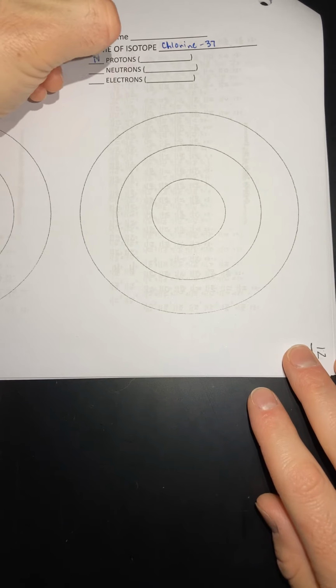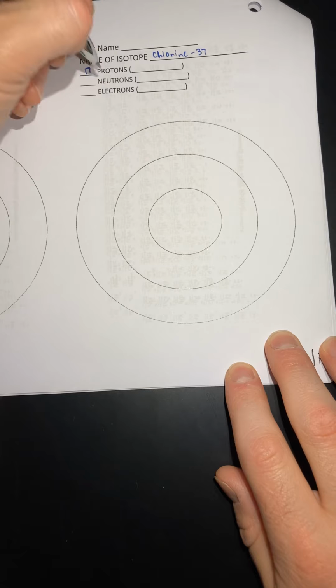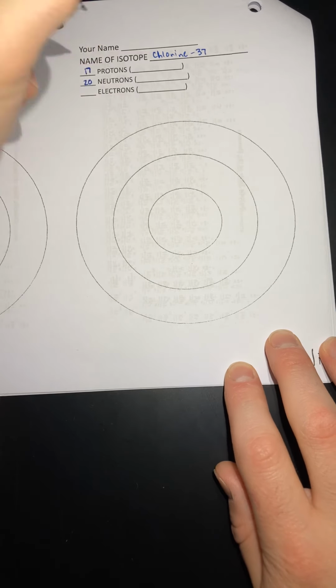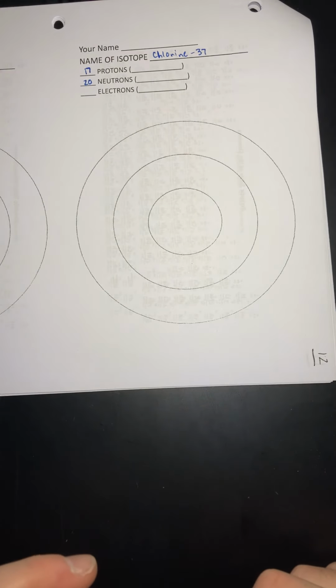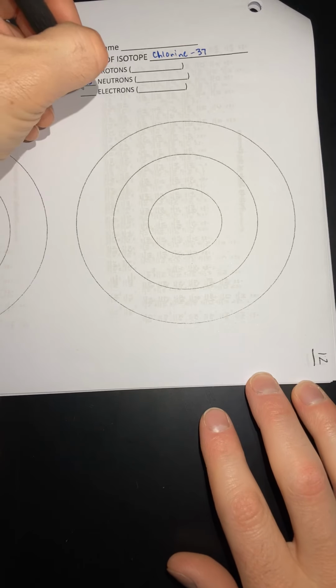How many protons is it going to have? Cl, second column from the right. So it's going to have 17 protons. All right. How many neutrons? 20. It's 37 minus 17. And how many electrons? 17. It should also have 17.